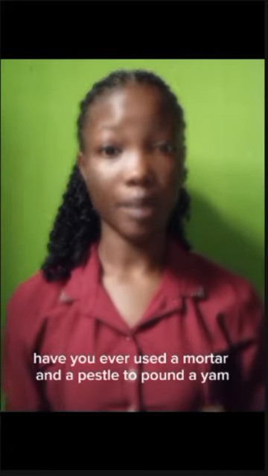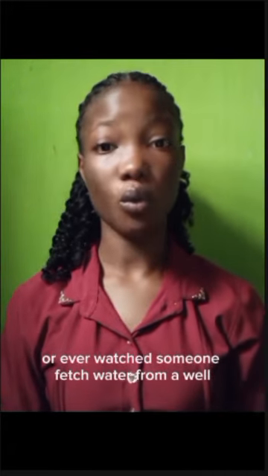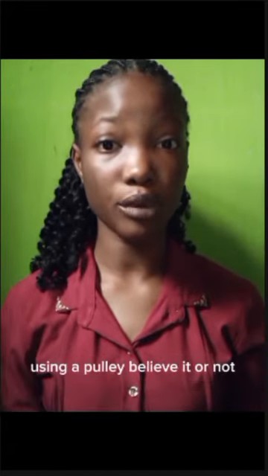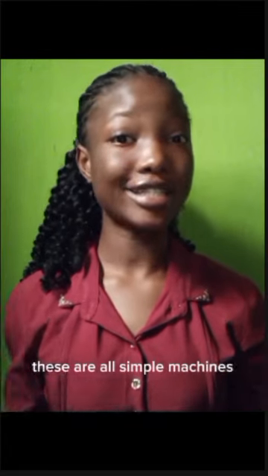Have you ever used a mortar and a pestle to pound a yam, or ever watched someone fetch water from a well using a pulley? Believe it or not, these are all simple machines.